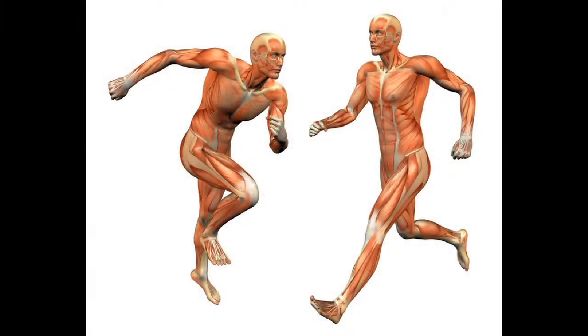Epimysial is all about the muscles. Let's have a look at the next slide to explain a little bit further. The epimysial fascia is all about the muscles. As we can see from this slide, there are loads of muscles in the body that help us move when they contract.